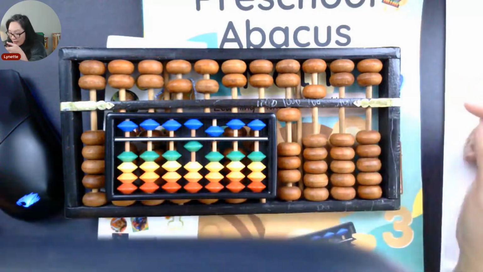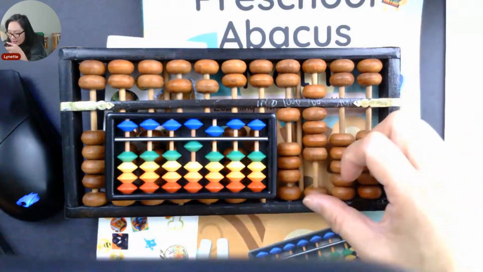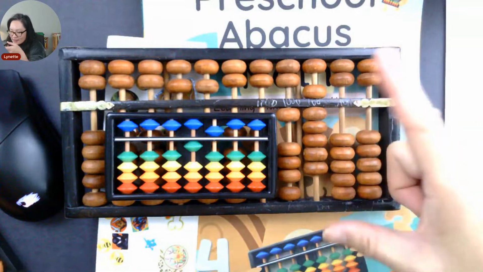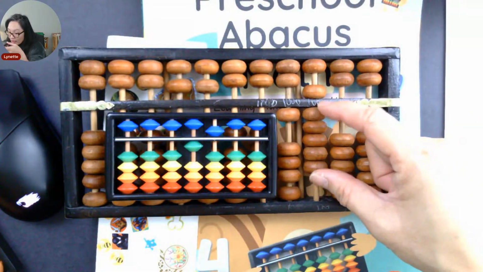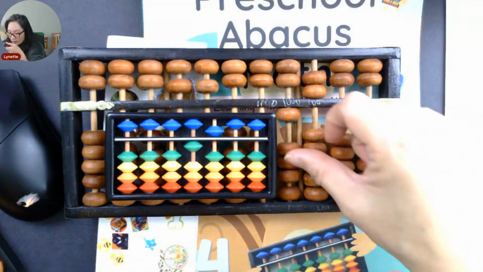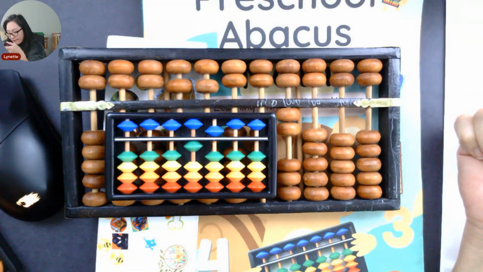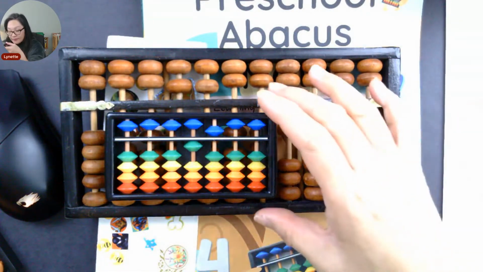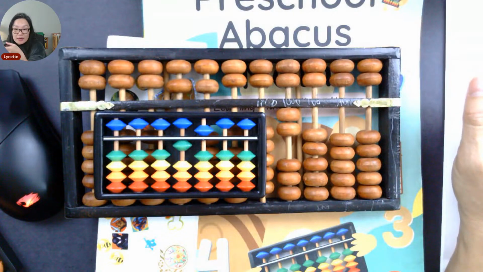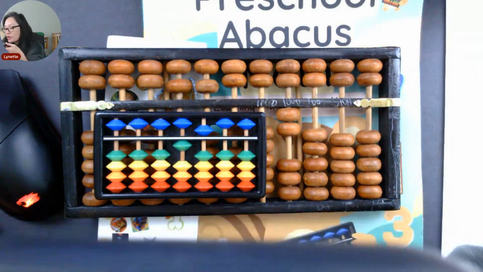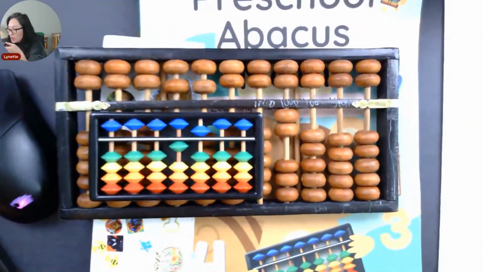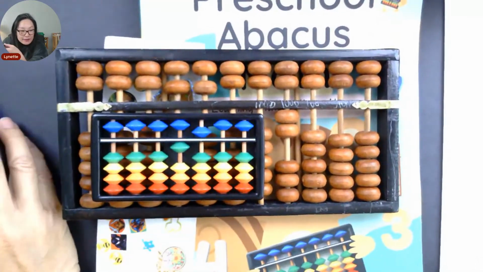Then we have 16, 17, 18, 19, 20. Okay, this is where it gets interesting. This can be 20, this can be 20, or this is 20. So there's the difference between the Chinese abacus and the Japanese abacus. So that's a little bit about that.